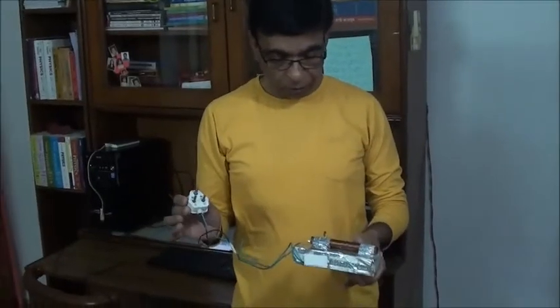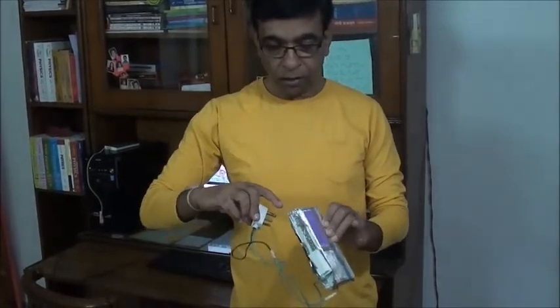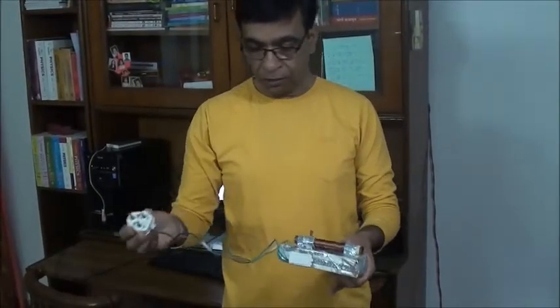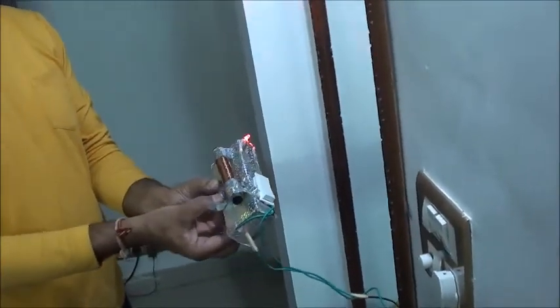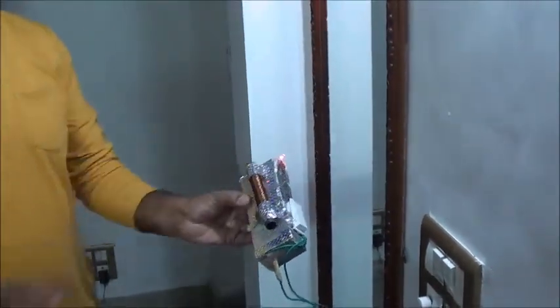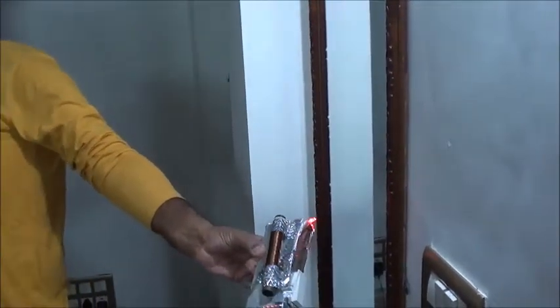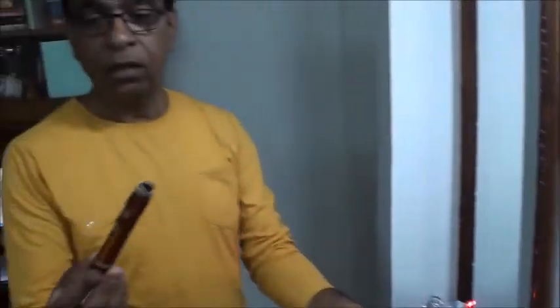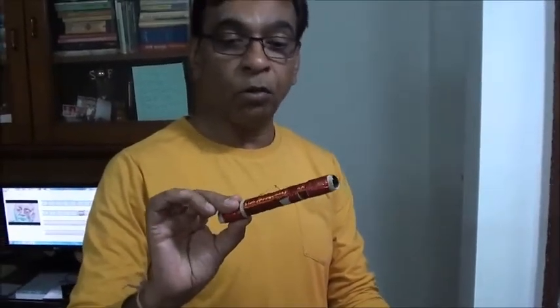I'm showing you an activity. This is a coil and I have connected a few LEDs with it, and see, this LED is lighted. So it's a coil and then these bulbs are connected to the coil. Now I bring another coil. This is a coil not connected to any cell or battery, but an LED is there.